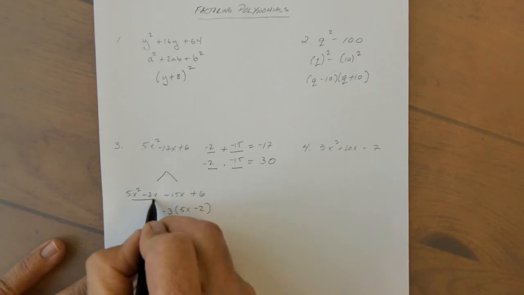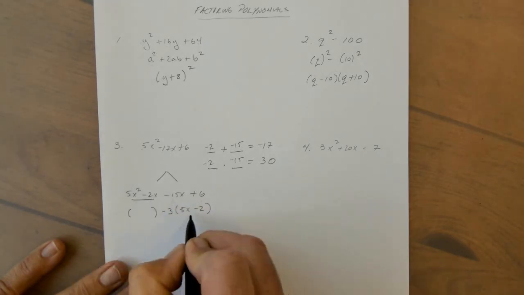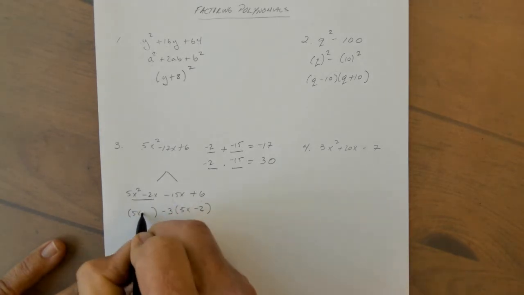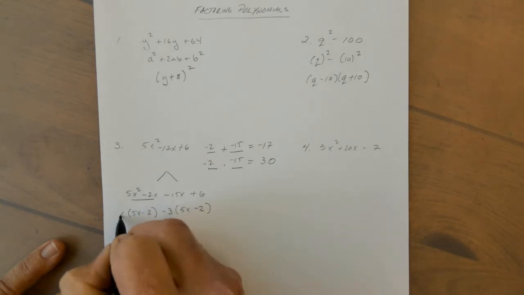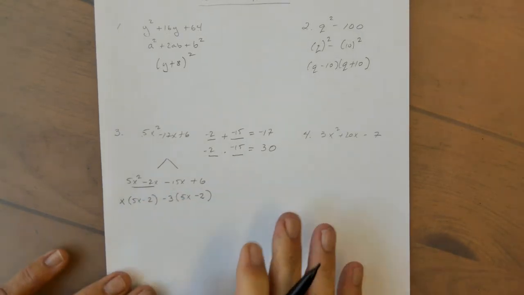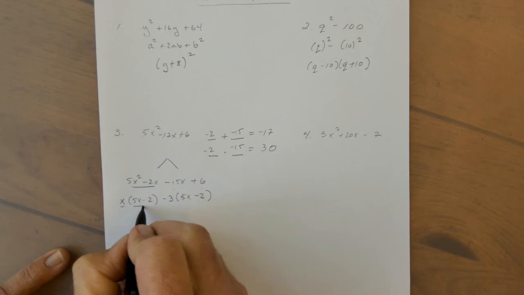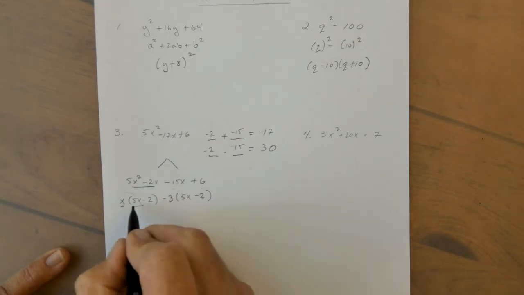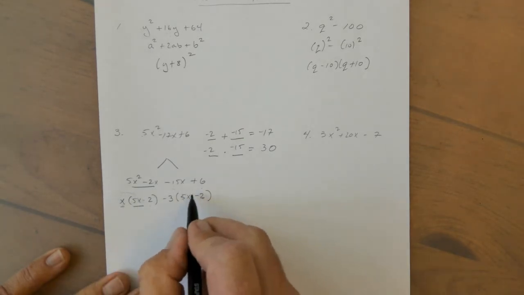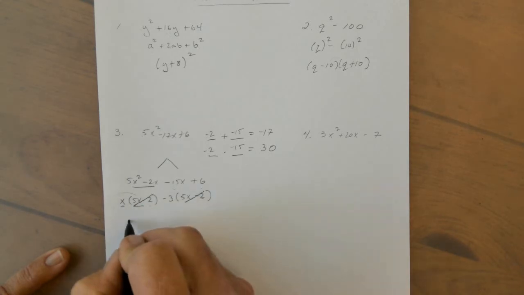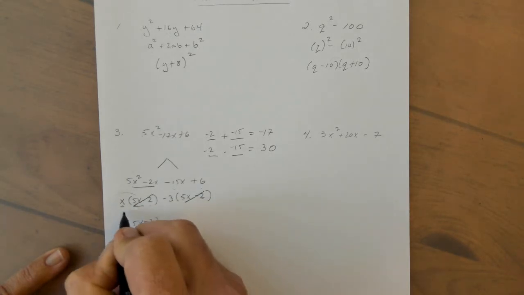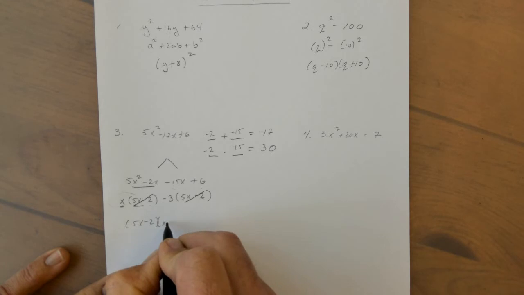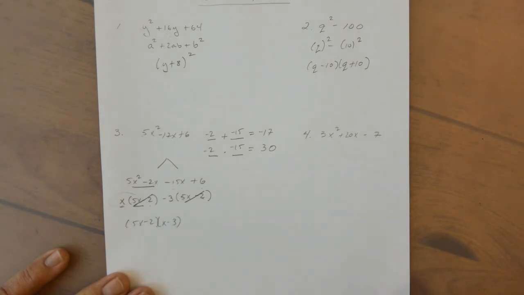So now we're going to factor the first two terms, and we have to have the same grouping of 5x minus 2, and we're going to factor an x out of both terms. So notice in this product here, we have a 5x minus 2, and the same here. So we're going to factor the 5x minus 2 out, and notice we're left with x minus 3.